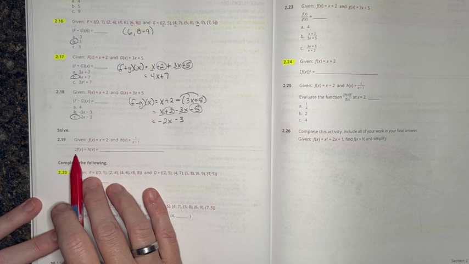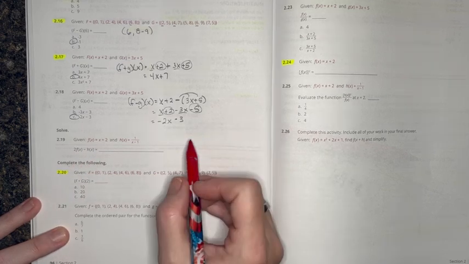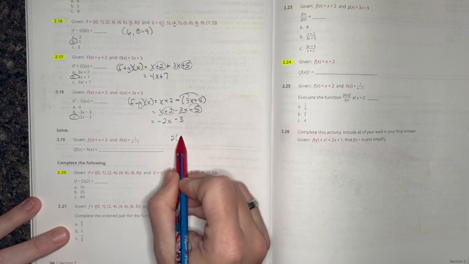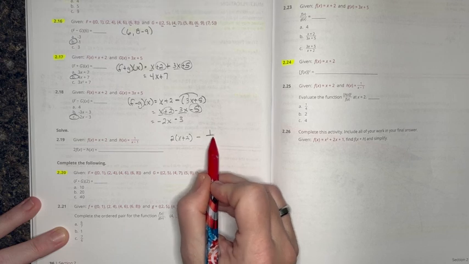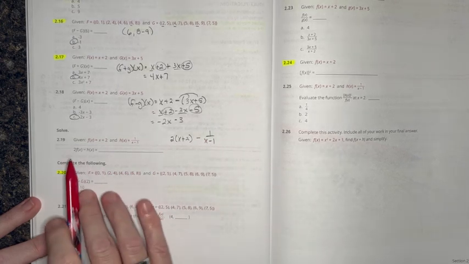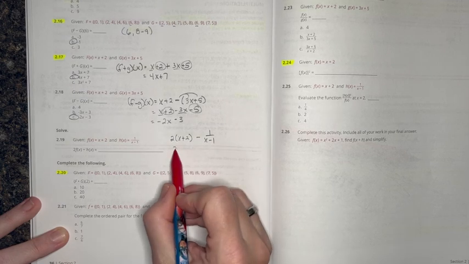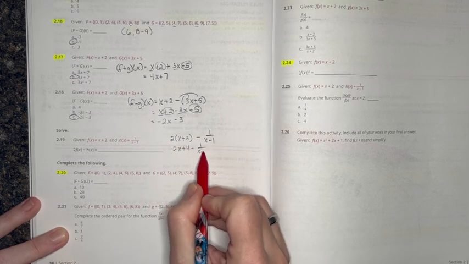They want you to solve for 2 f of x minus h of x. So we have 2 times x plus 2 minus 1 over x minus 1. That's what is happening right here. Okay? So we have 2x plus 4 minus 1 over x minus 1.